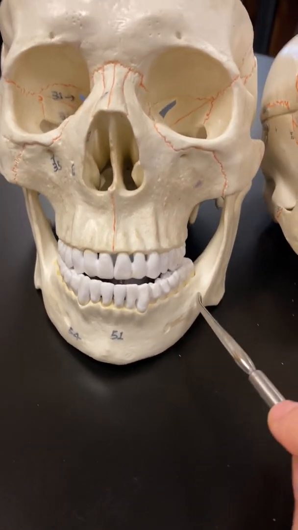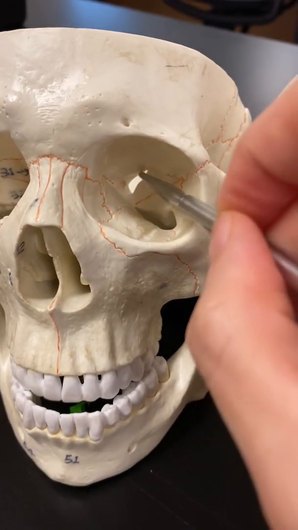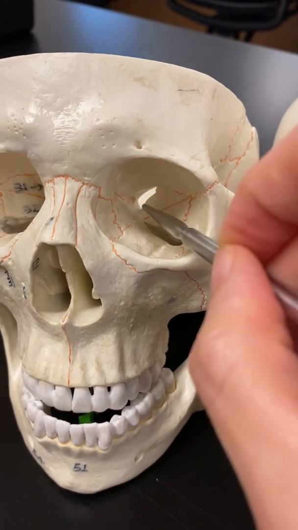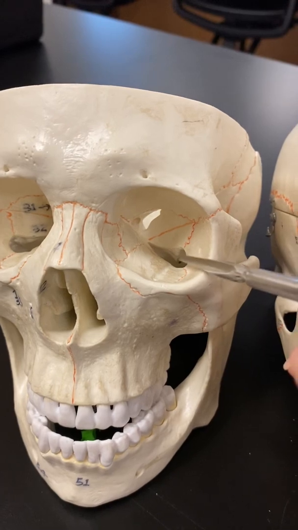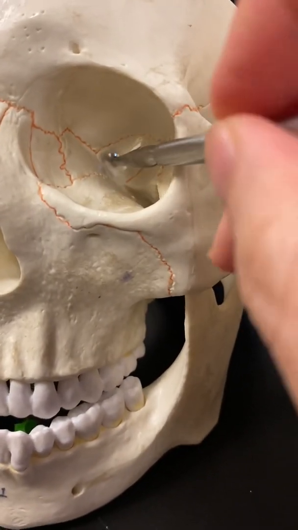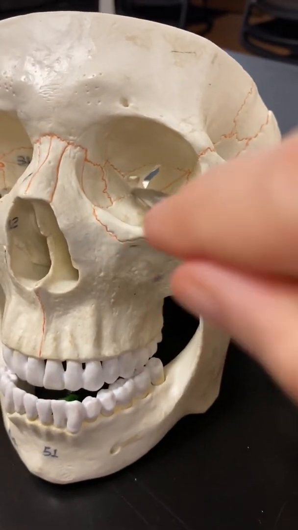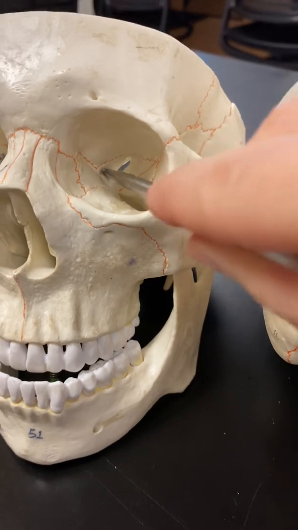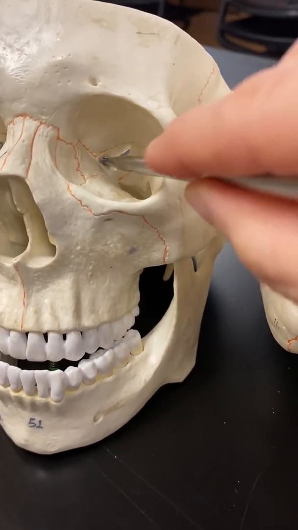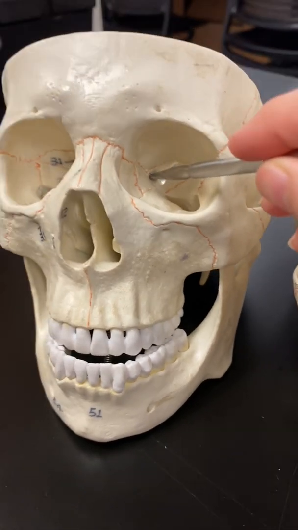Okay? Now, when you look inside the orbit, that's superior orbital fissure, inferior orbital fissure, and then we have optic canal. That's where optic nerve comes out. This is the nerve that allows you to see. Optic nerve function is vision, so that's optic canal.